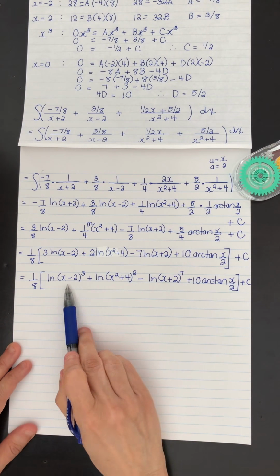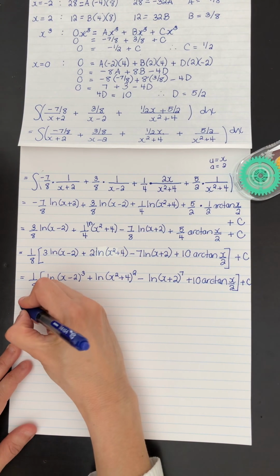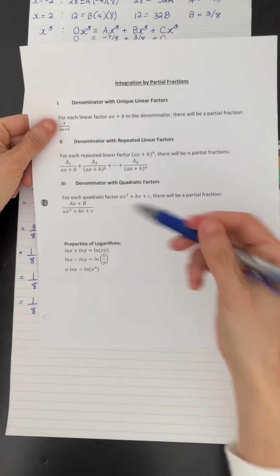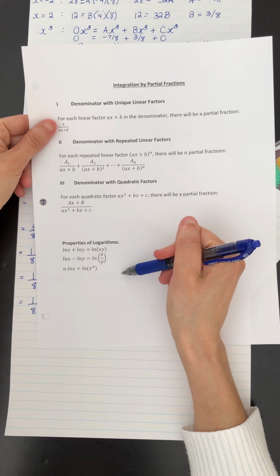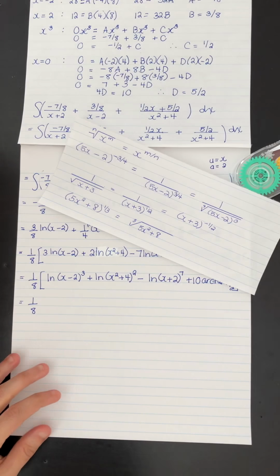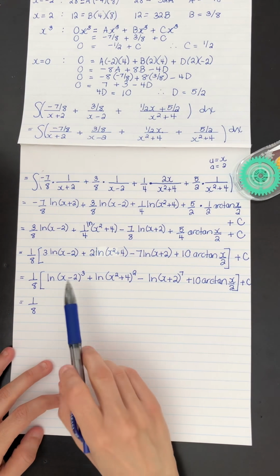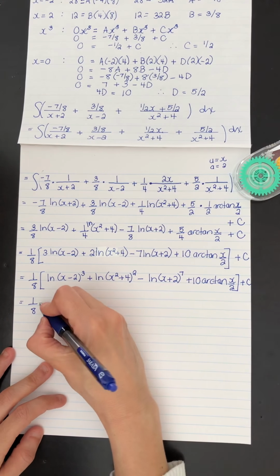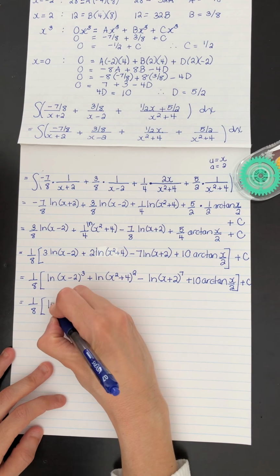Okay, let's make this tidier by combining them. The rules, of course, for the logarithms are here, the properties of logarithms. But essentially, these combine into a product of arguments and then a quotient. So what I'm trying to say is this.